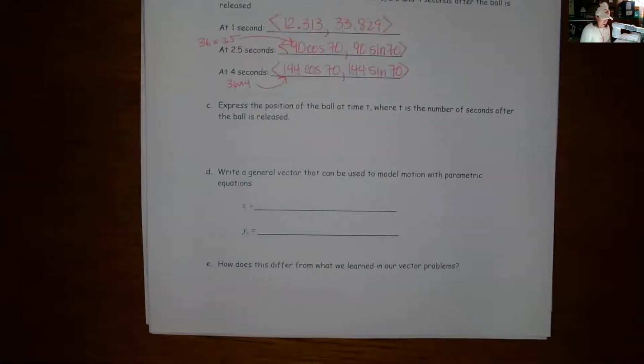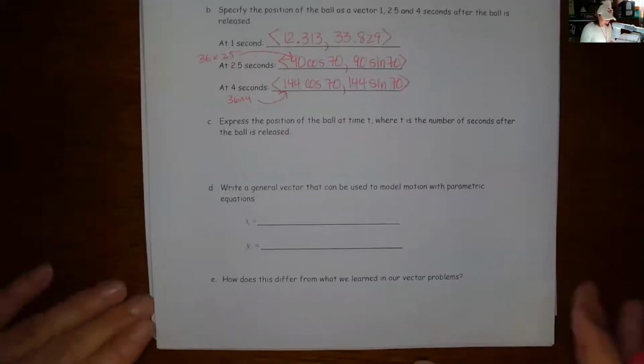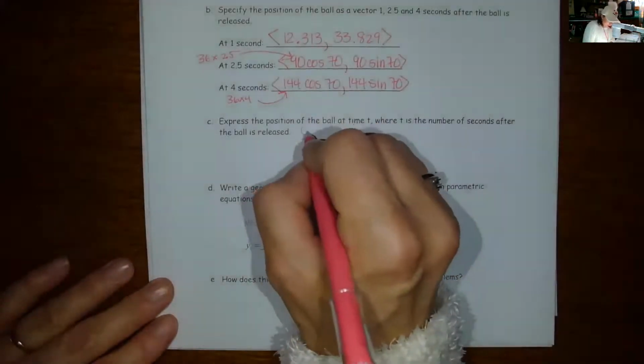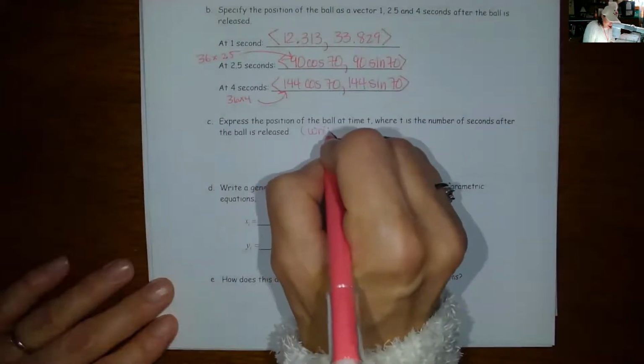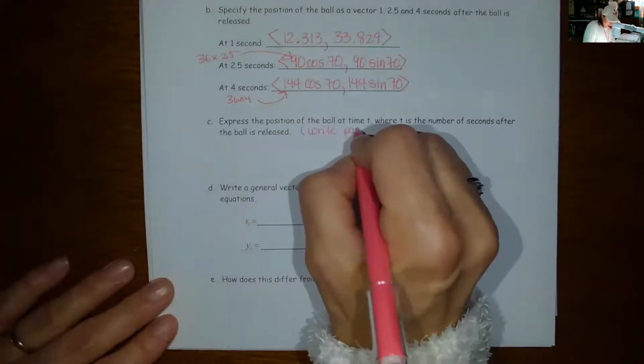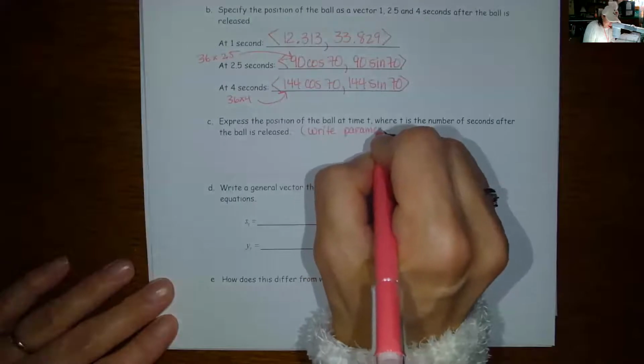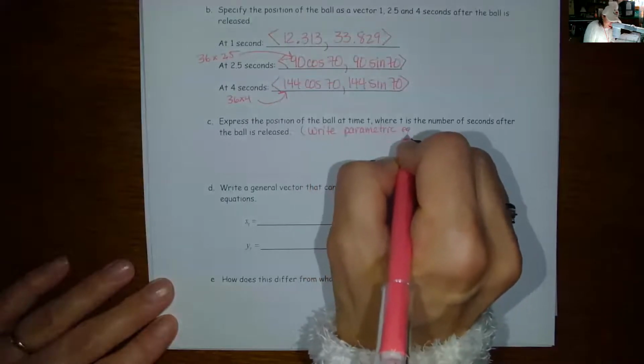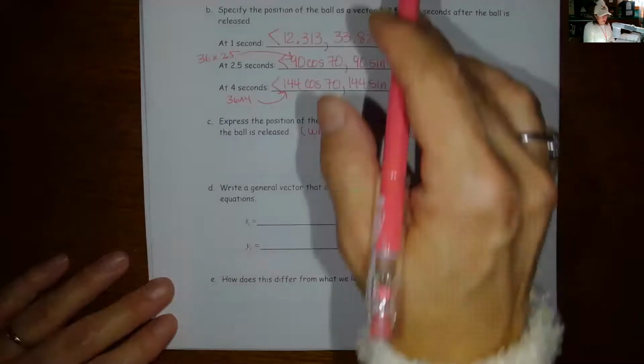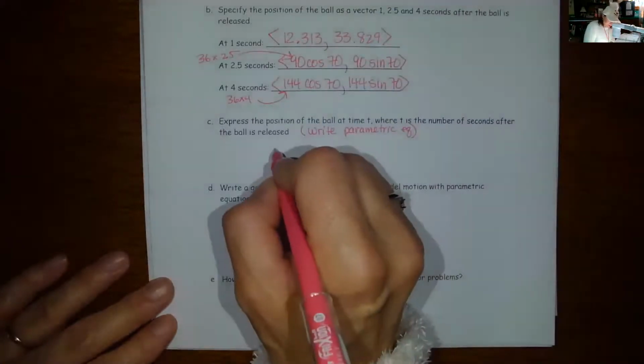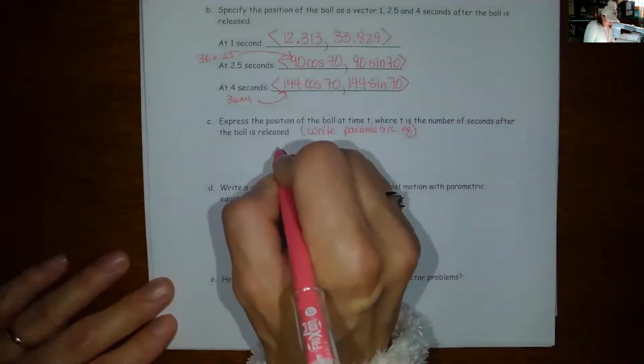Express the position of a ball at time t, where t is the number of seconds after the ball is released. What they're asking you to do now is write a parametric. So now they're saying write it in the parametric form. So that's going to be what?